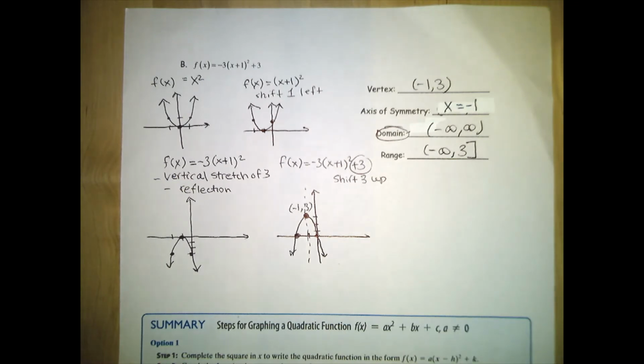All right. Hopefully you enjoyed this example. And what a time to be alive.